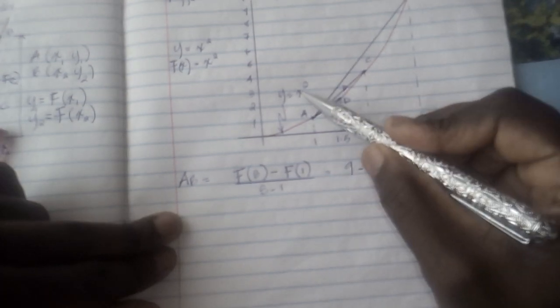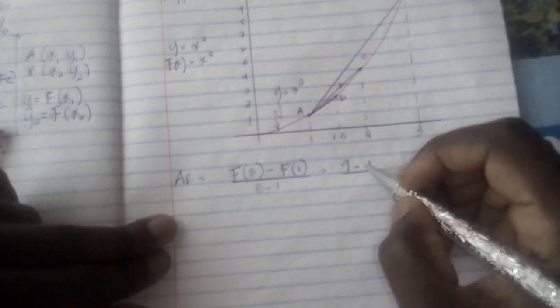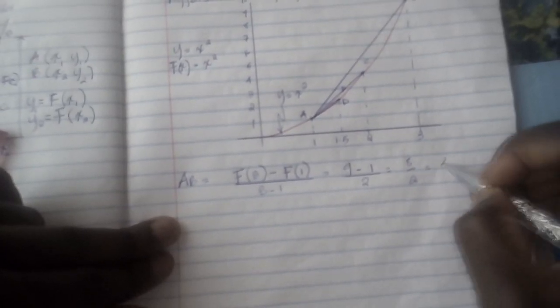And if you replace 1 in place of x, 1 squared is 1, divided by 2, which is 4.